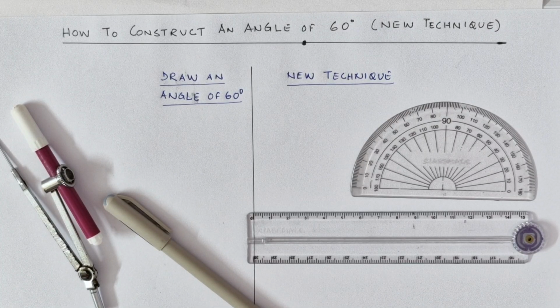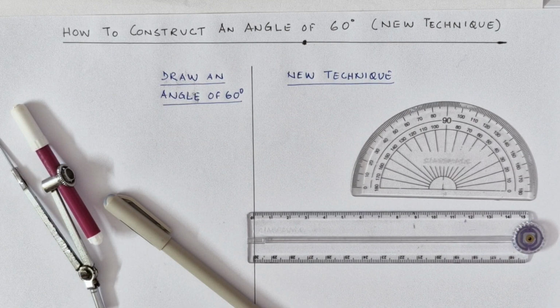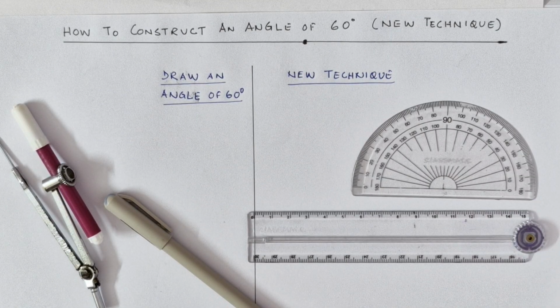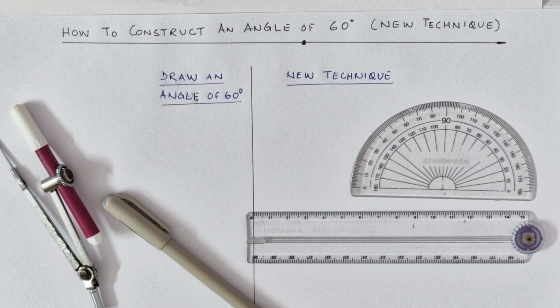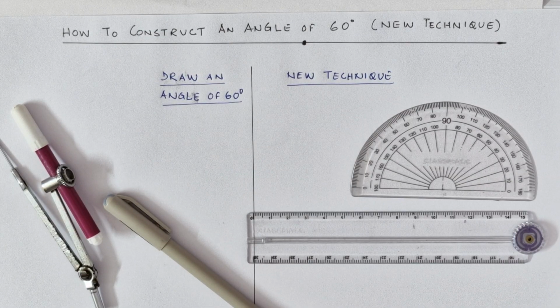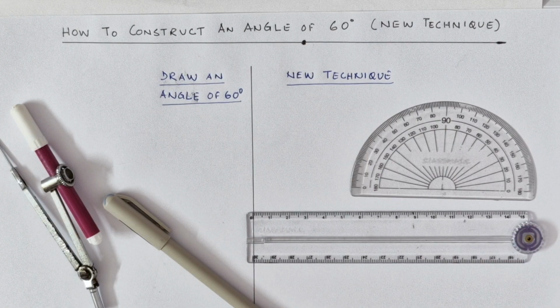Now today's topic is how to construct an angle of 60 degree in a new way. So I'll show you a new technique. Okay, first of all, as you have already seen, we have done so many lectures on drawing angles of different measurements like 30 degree, 60 degree, 90 degree, 45 degree, etc.